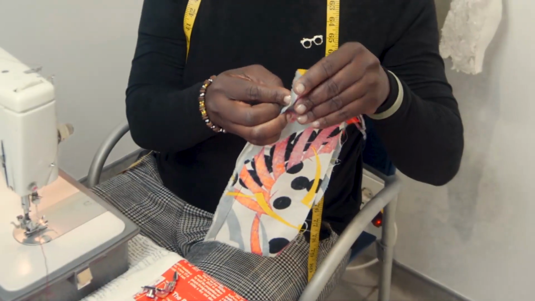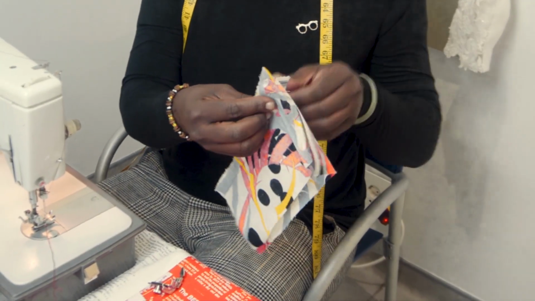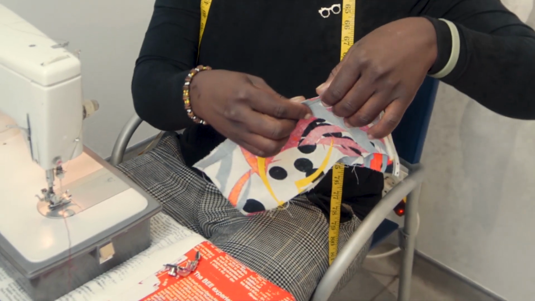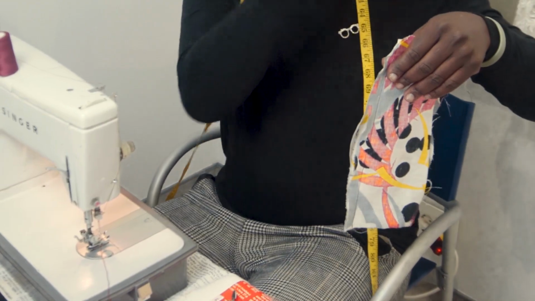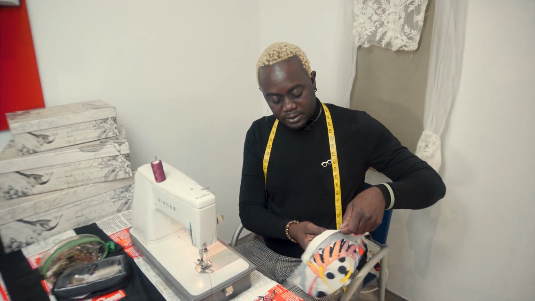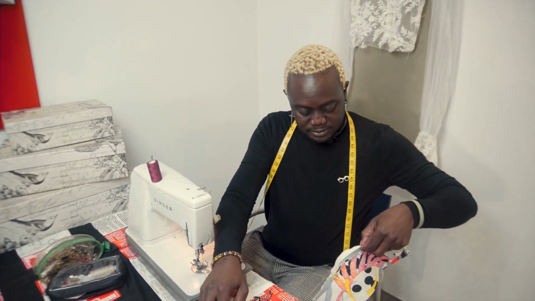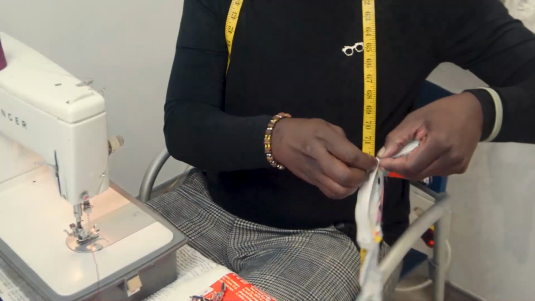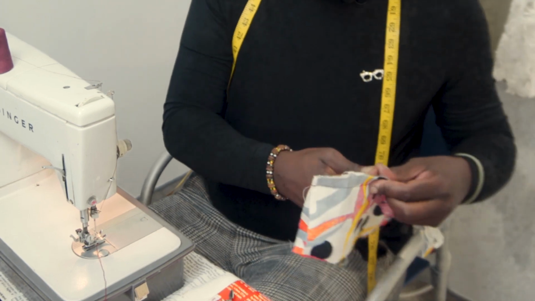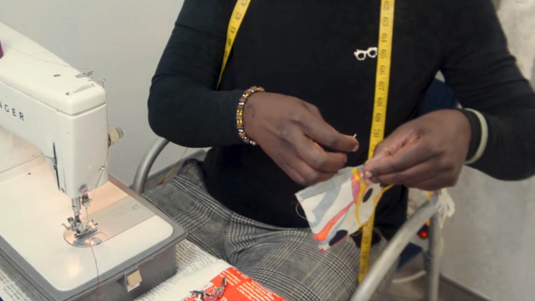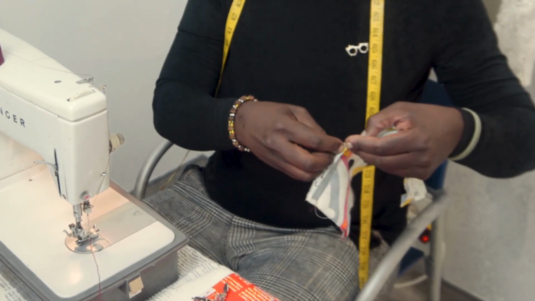If you don't actually have pins, what you can do is a little stitch. You can pre-stitch it on by hand, so it stays on and it's easier for you to work, in case you don't have the luxury of having pins with you. Just pin that on.